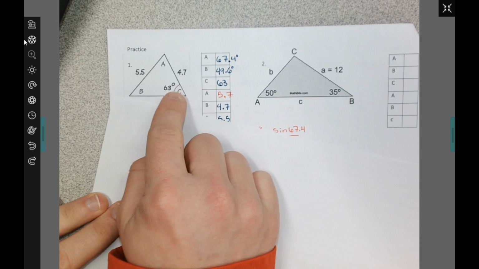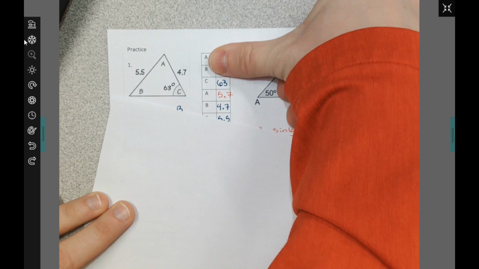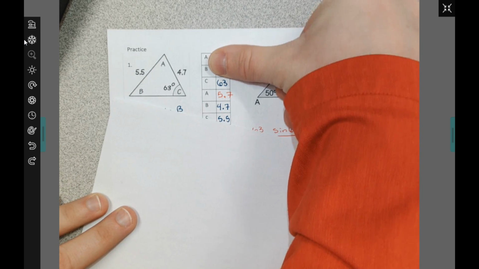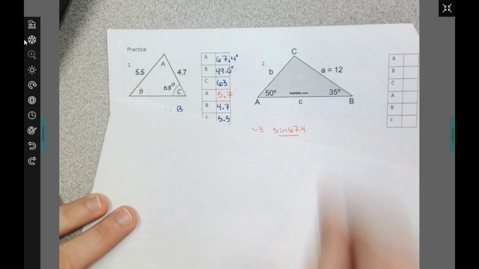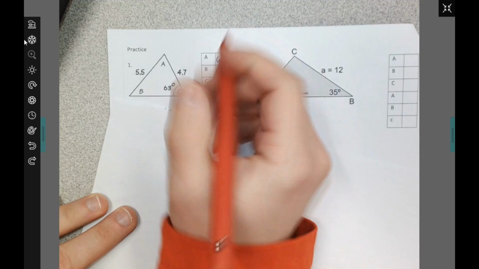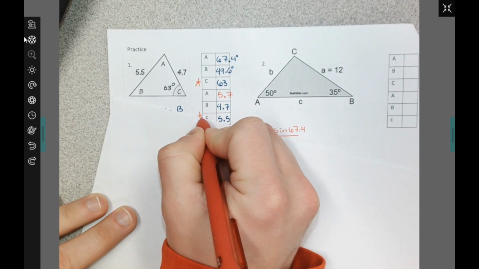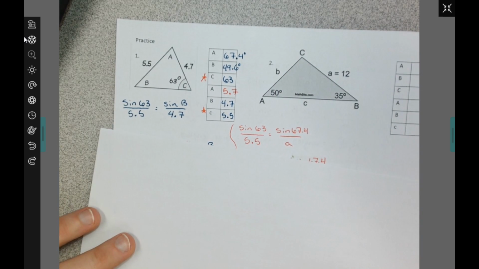In my table, I had C is 63 degrees. I didn't have A or B yet. And then I had 2 of my sides. I had side B and I had side C. So you go ahead and fill in the missing information. From there, you put a star next to the 2 things we were given. So we were given angle C and side C. And then from there, we start using our skills.